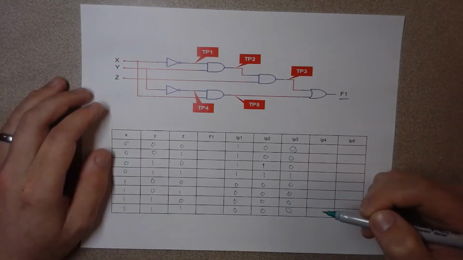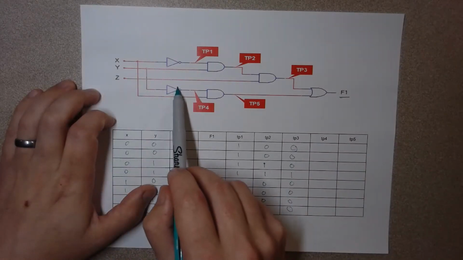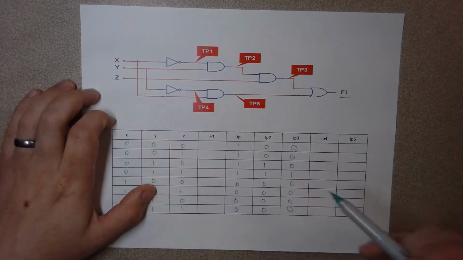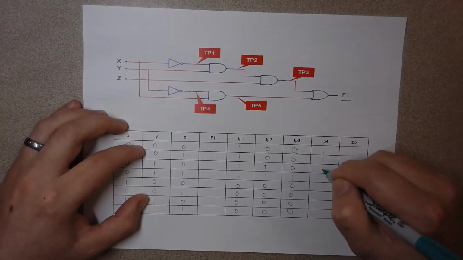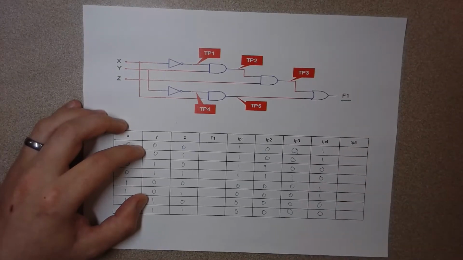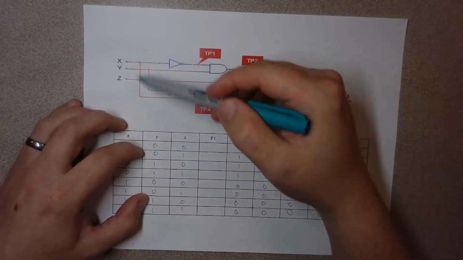Okay? Test point 4 is just y inverted, because this is an inverter gate or a NOT gate. So you take y, you invert that. It looks like 1, 1, 0, 0, 1, 1, 0, 0. And then test point 5 is test point 4 and x.